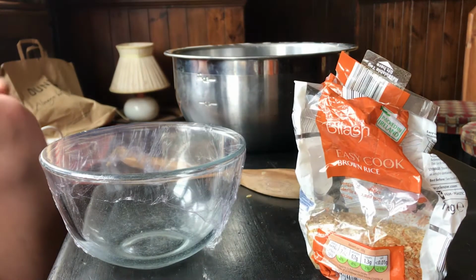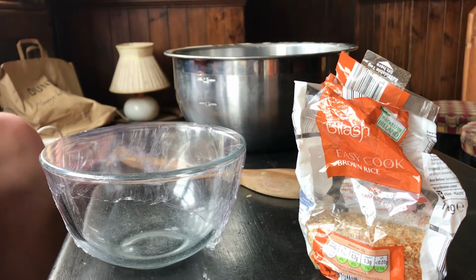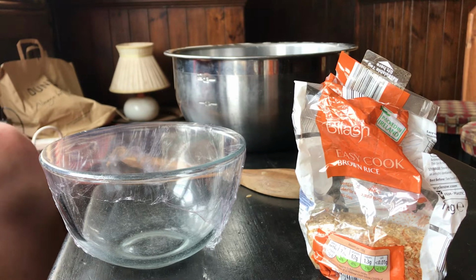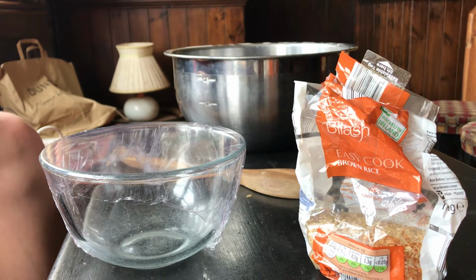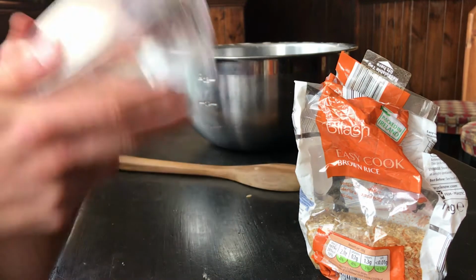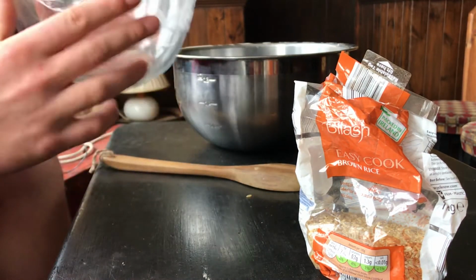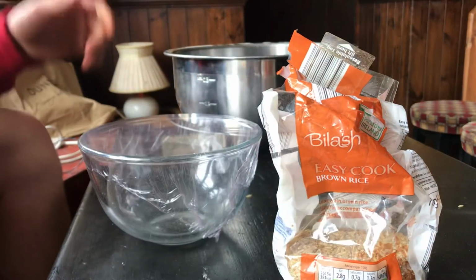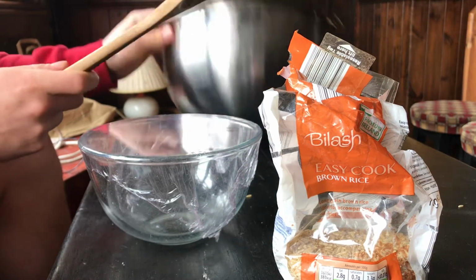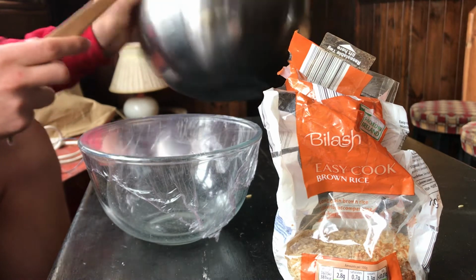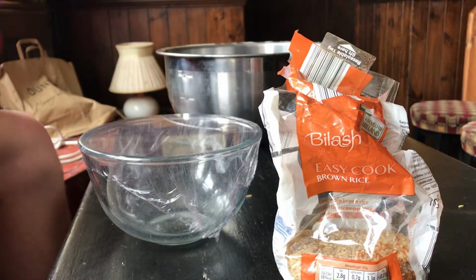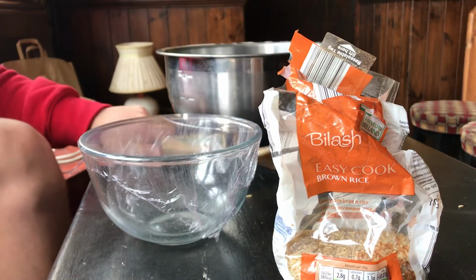So, for my active learning lesson, my topic is sound: how sound travels in buildings, from room to room, and maybe how to prevent it. Here I have my glass bowl with cling film on top of it, and my bag of rice. I have a wooden spoon so I can hit the bottom of the pan to allow the rice grains to bounce up and down on top of this.